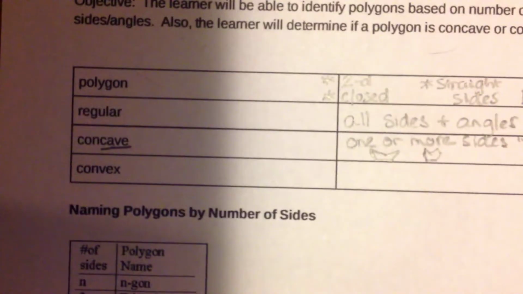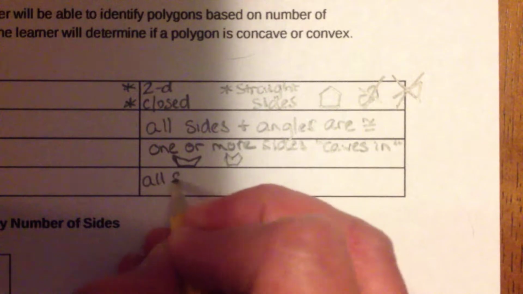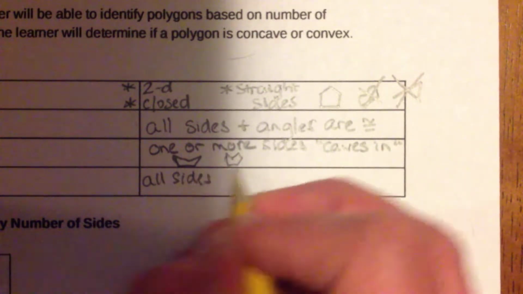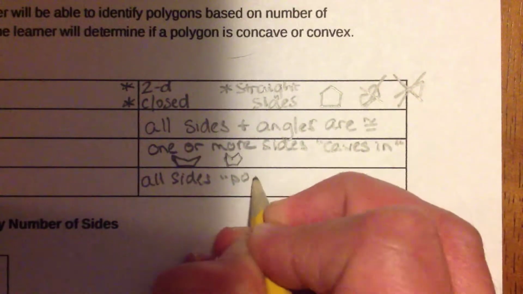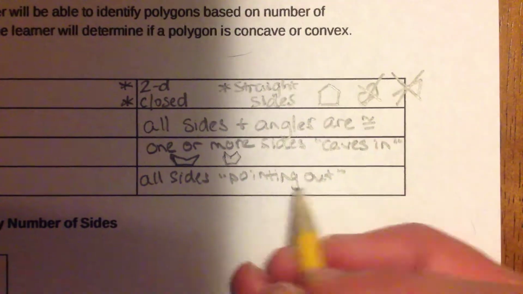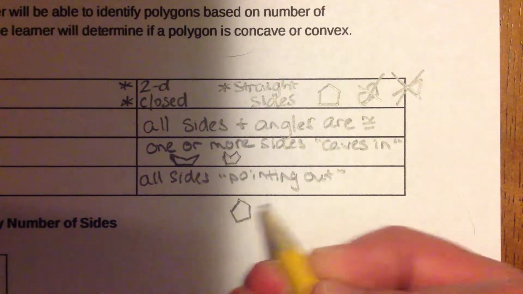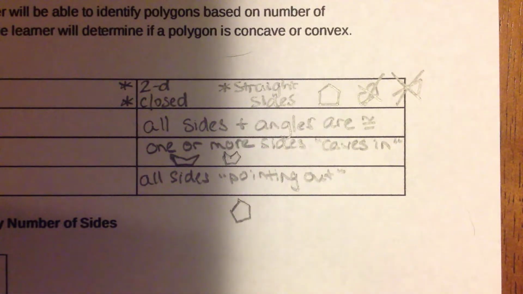A convex polygon means that all sides are pointing out, which means there's no sides that are pointing in.